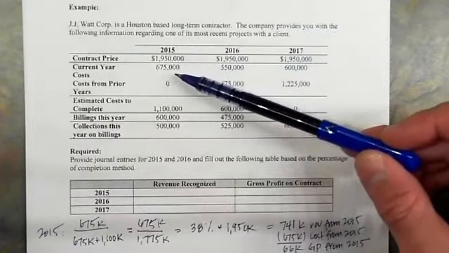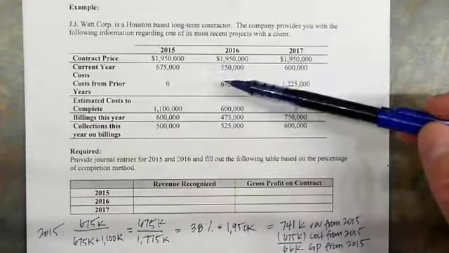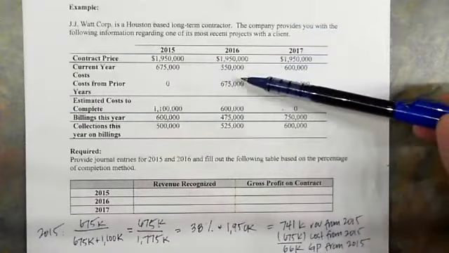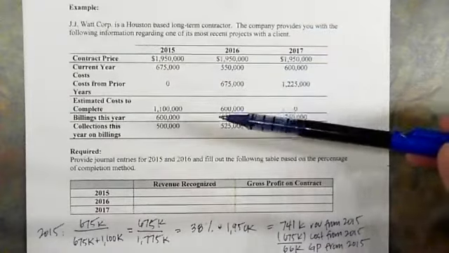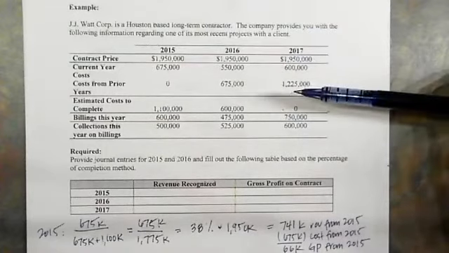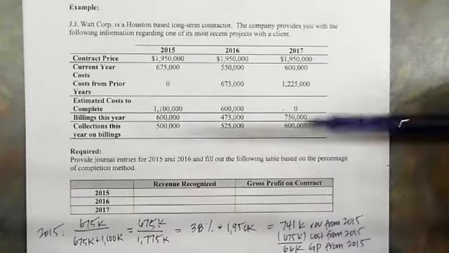What if I had total costs to date as these numbers? Well, then you'd have to take this number, subtract it from this number to figure out the current cost in a year. No, that's not tricky. It's just having you actually read and understand what you're doing. So be alert, understand the numbers.